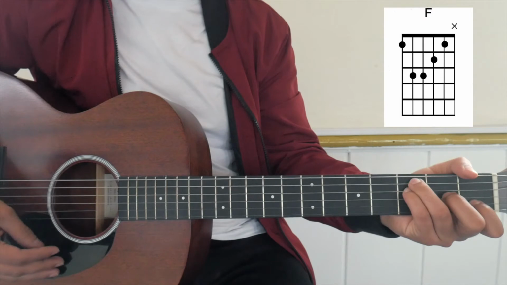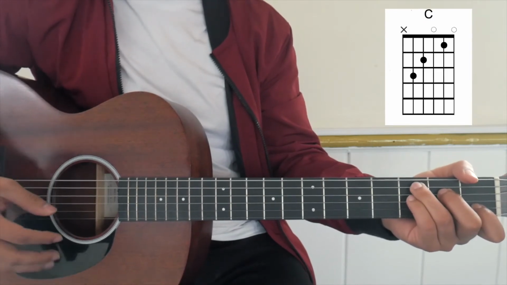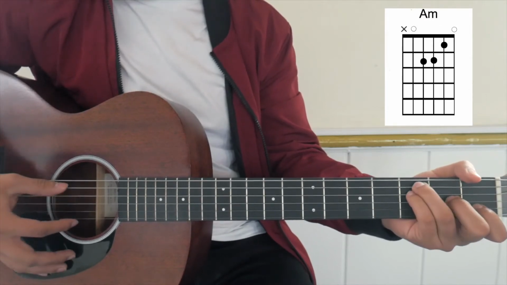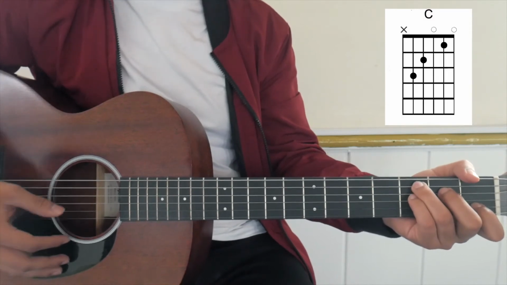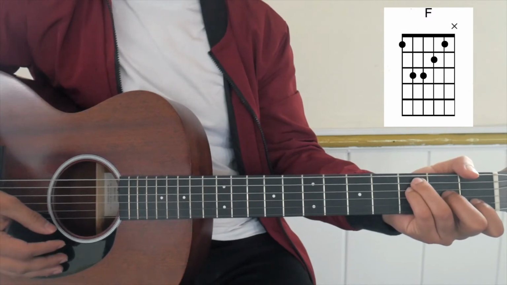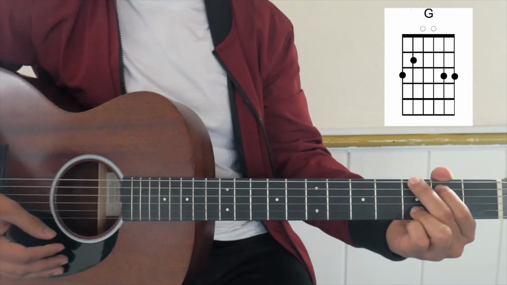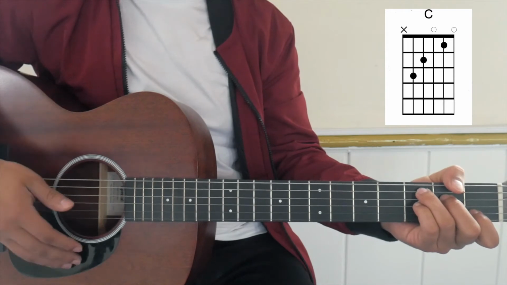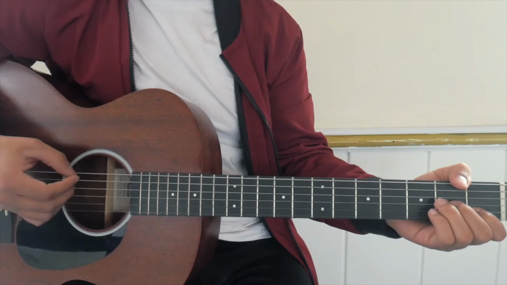F, C, we're going to go to the third line, back to an A minor, F, C, then to F, fourth line is A minor, G, and C. And now that's a lengthy chord progression, but we'll play that chord progression a total of 2 times for the verse. So the verse will go something like this.